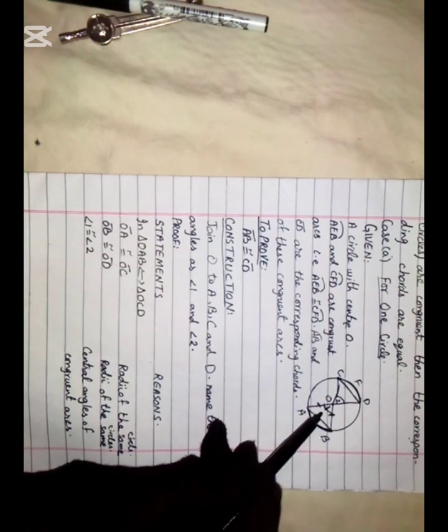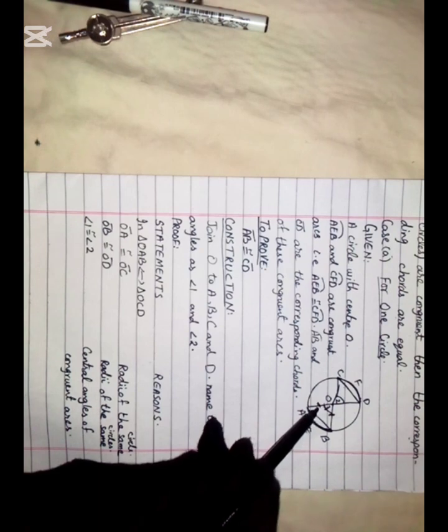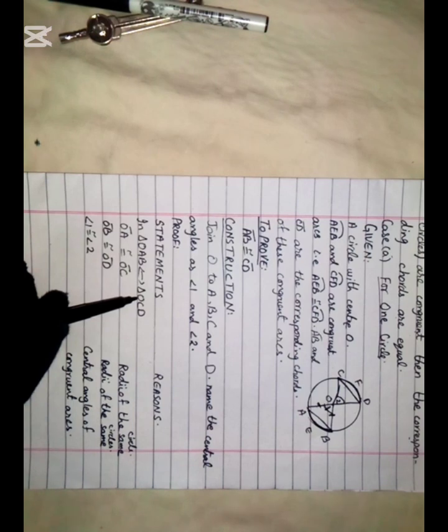As is clear from the figure, there is a postulate of side angle side. So we will write that these two triangles are congruent because side angle side of the first triangle is congruent to the side angle side of the other triangle. Therefore, triangle OAB is congruent to triangle OCD because side angle side of the first triangle are congruent to the side angle side of the other triangle.